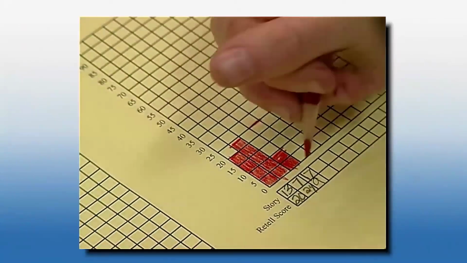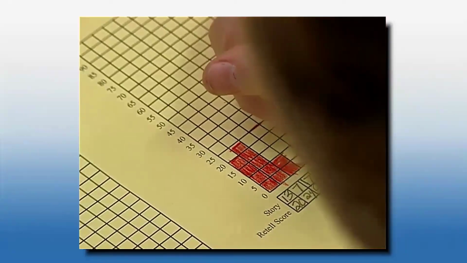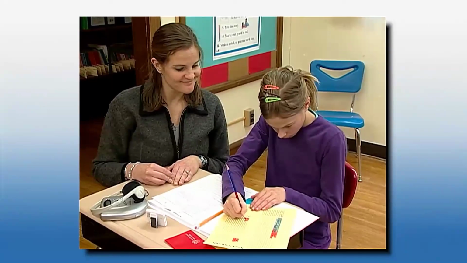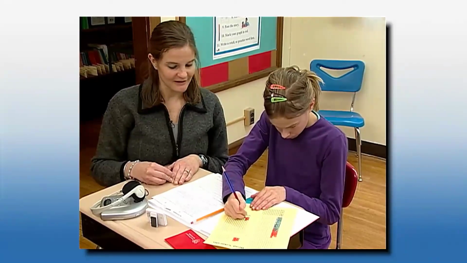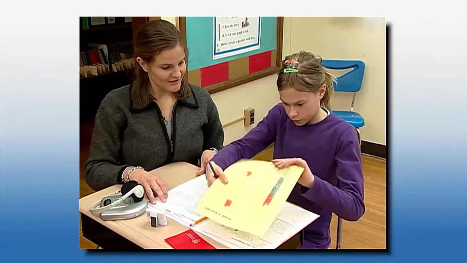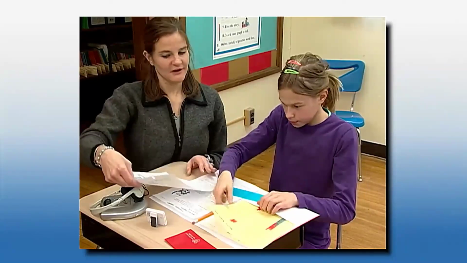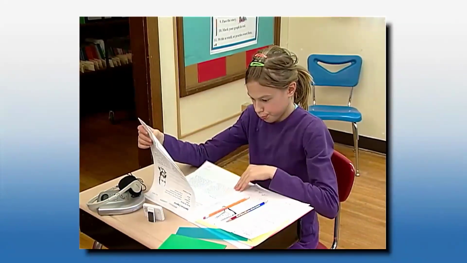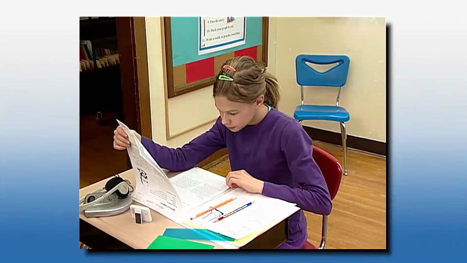Javon graphs the number of words she wrote in 5 minutes, which enables her teacher to track her progress. Knowing that the retell is being measured motivates students to remember more of what they've read. You have totally finished Velcro. Excellent job. Now that Javon's completed all the steps, she starts again by selecting a new story to work on.